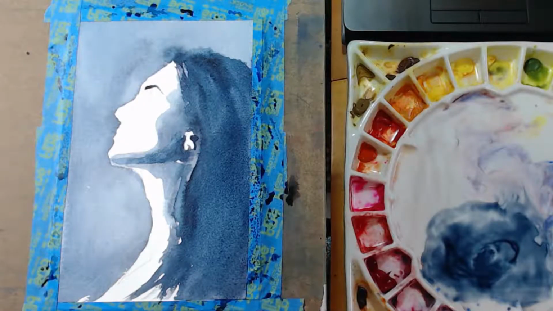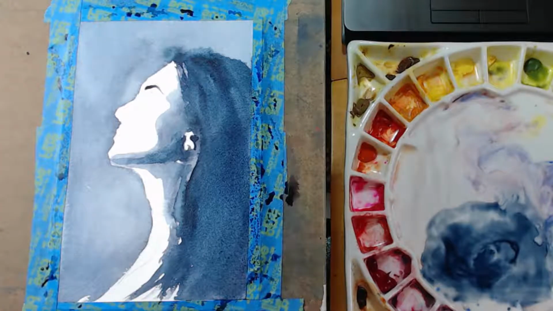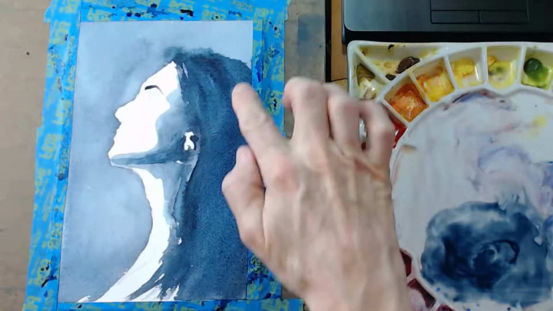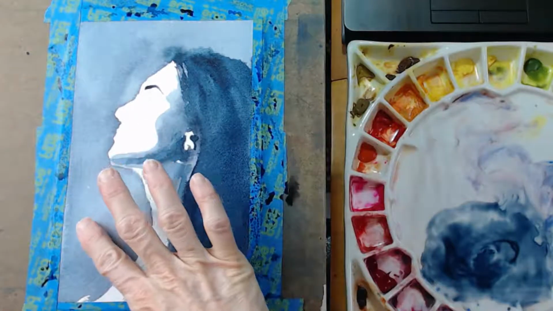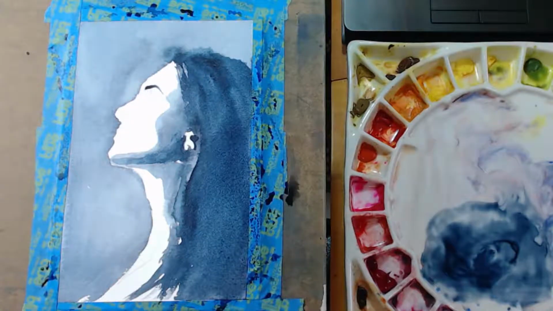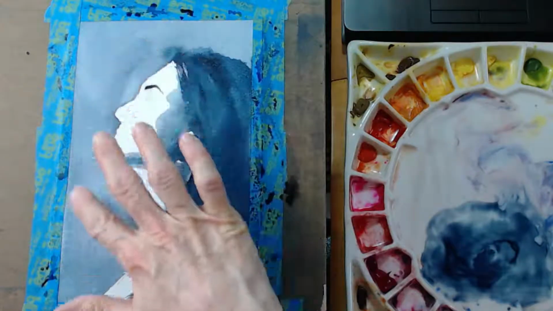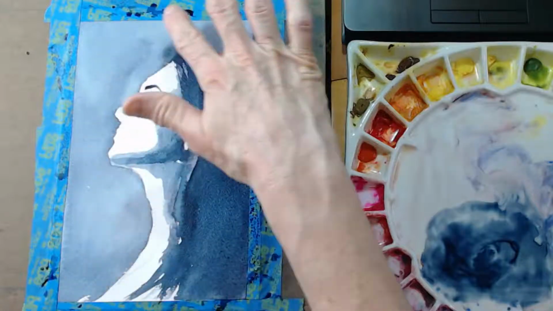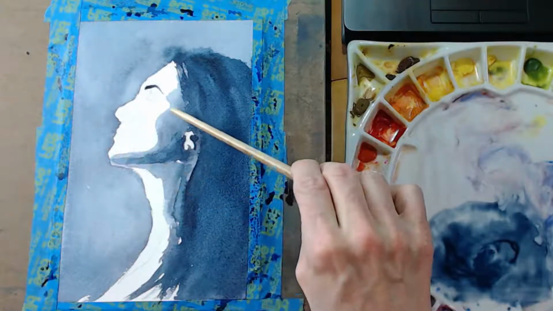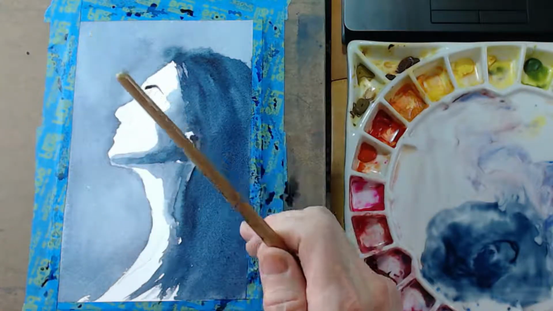Well, it's in most of this paper now, except for the hair. Again, learning to judge the wetness of your paper is so important. And this is cool to the touch. It's not shiny. So that means it's kind of in the danger zone, in the sense that if I were to paint over in this background at all or up against it, or even in this part here, I would probably get blooms because it's still damp and it feels cool to the touch.